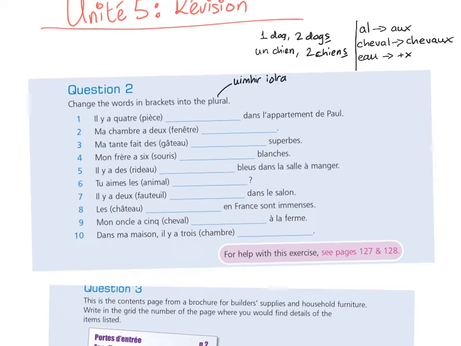So for example, un rideau, but des rideaux, you must add an X. And then for words that end already in S, X or Z in the singular, you do nothing with them in the plural. So for example, you have une souris, a mouse, des souris. You don't need to do anything different to it to make it plural. Okay, so with that in mind, let's look at the exercise.